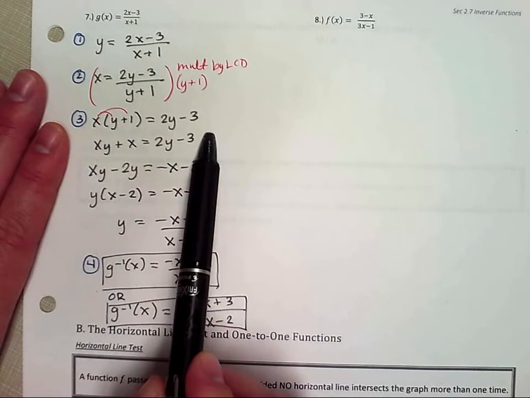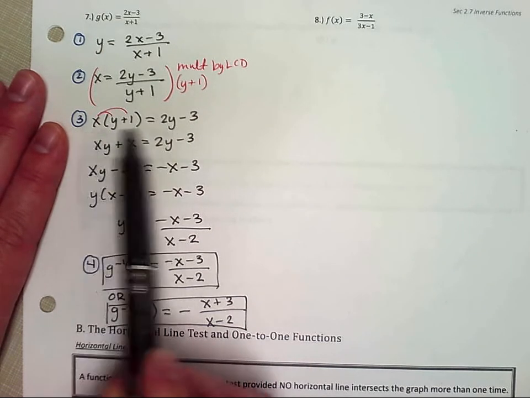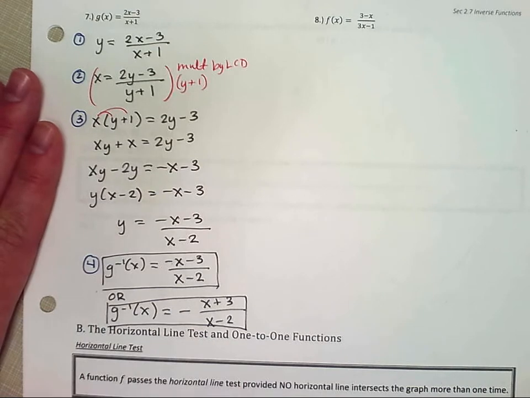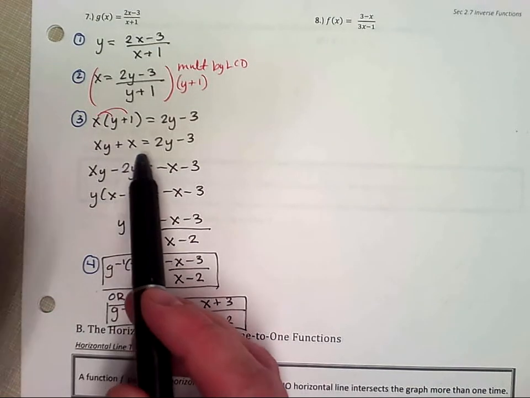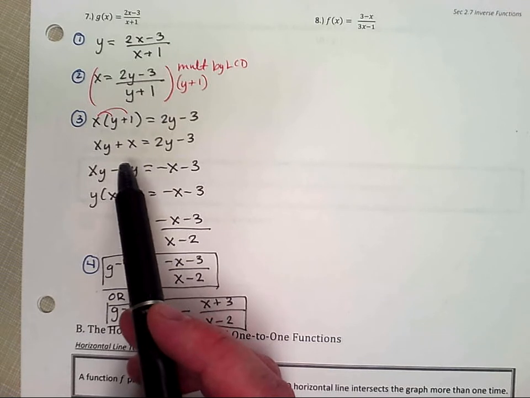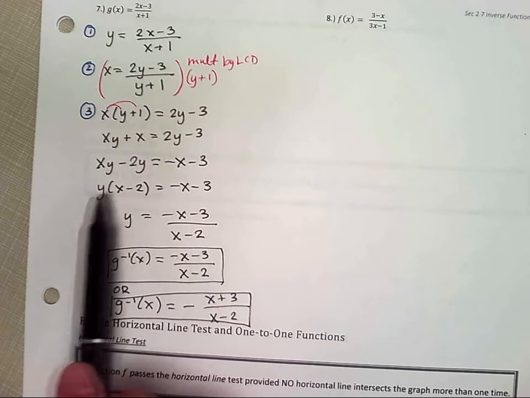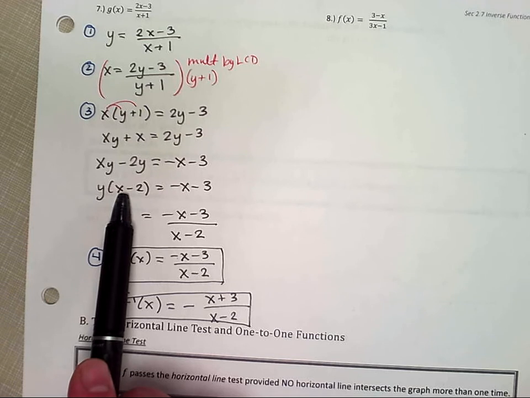So once I multiplied by the least common denominator, on the left-hand side, I had to distribute my x, yeah? And then I got everything with a y on one side and everything without a y on the other side. And then I factored out a y and divided, right?